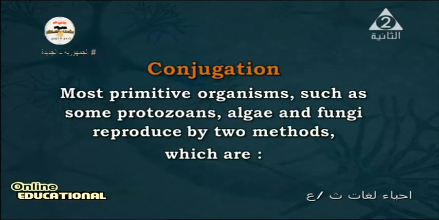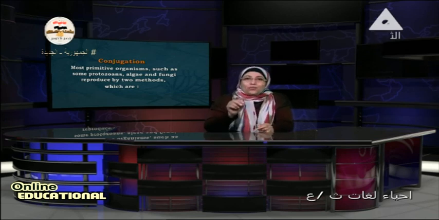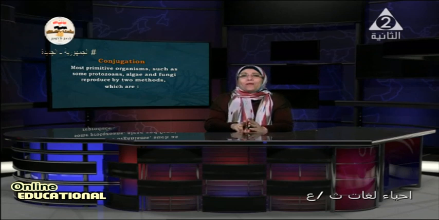Before we start with conjugation, this type of sexual reproduction, we must describe what sexual reproduction is. Sexual reproduction is the second type of reproduction, which involves two parents. It doesn't occur without the two parents, male and female. The male parent produces gametes, sperm, in animals or humans, and the female produces female gametes, the ovum, in plants, animals, or humans.